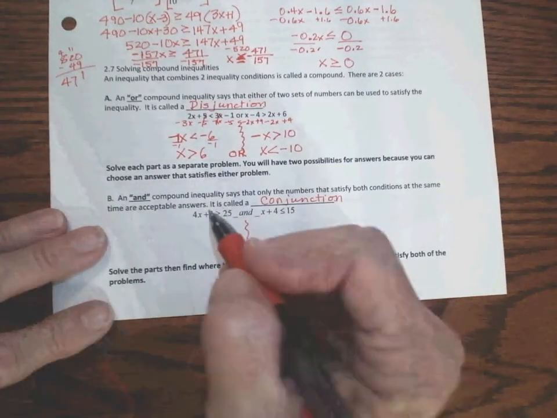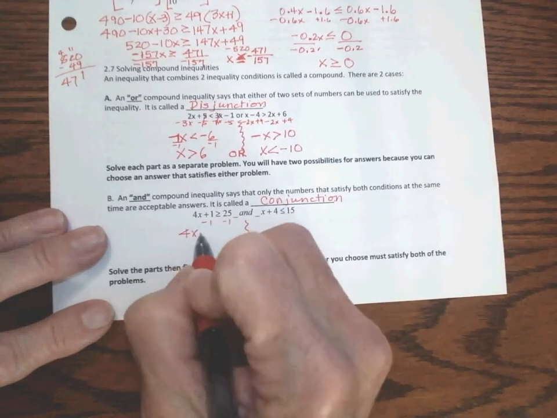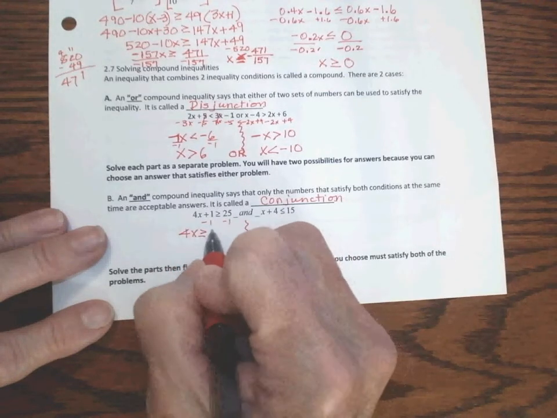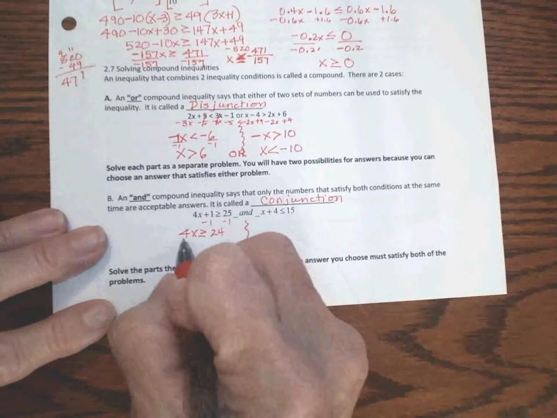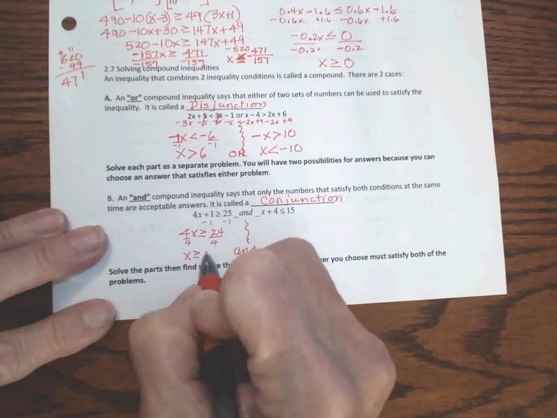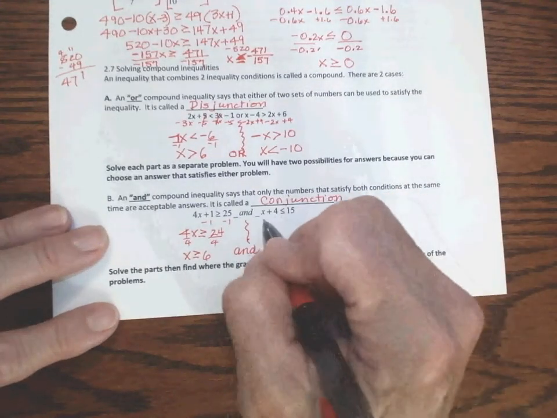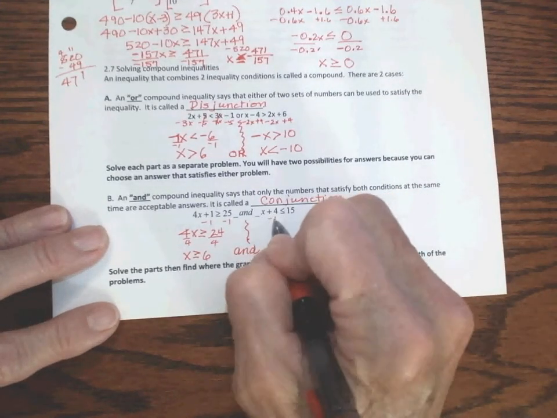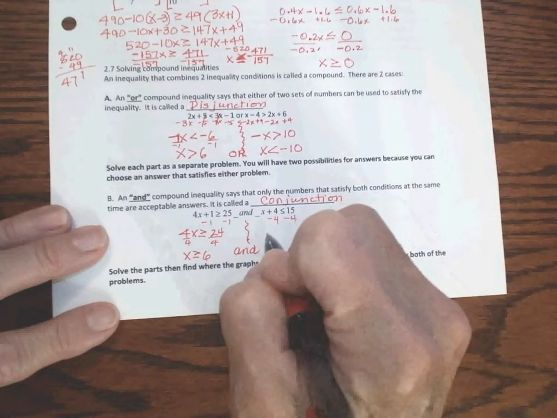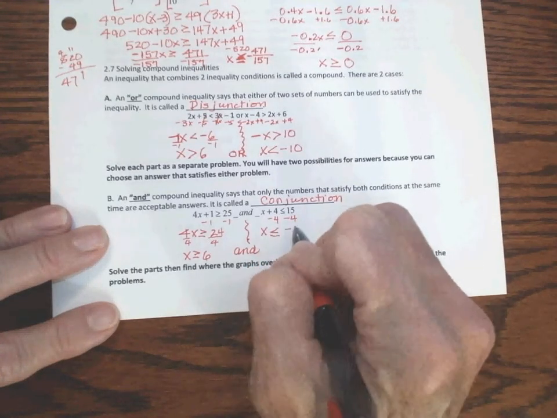So I'm going to subtract 1, and then I have 4x greater than or equal to 24. I'm going to divide by 4, and I have x greater than or equal to 6. And over here, I'm going to subtract 4, and I have x less than or equal to negative 11.